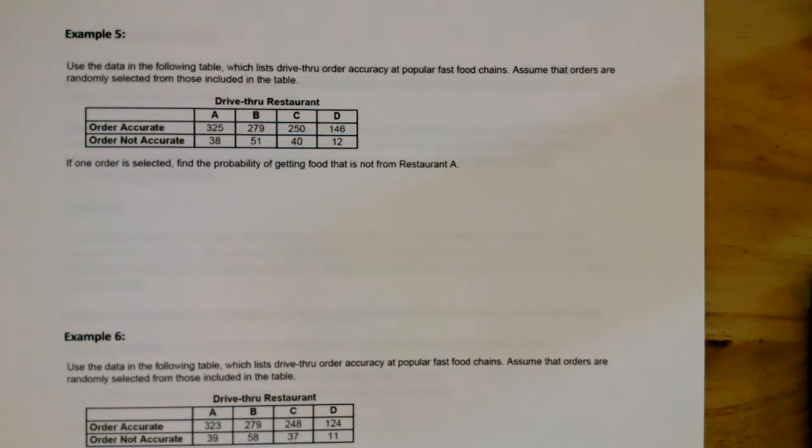All right, next we'll look at example 5. It says use the data in the following table, which lists drive-through order accuracy at popular fast food chains. Assume that orders are randomly selected from those indicated in the table. So here's that table where we have 4 different drive-through restaurants, and either the order was accurate or the order was not accurate. If one order is selected, find the probability of getting food that is not from restaurant A.